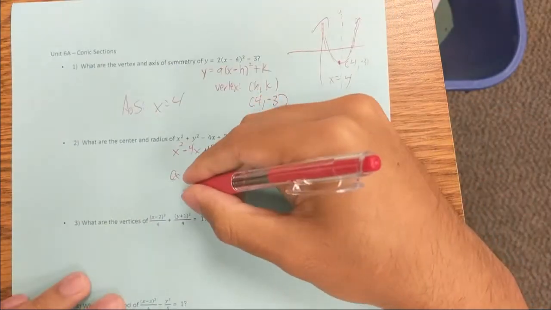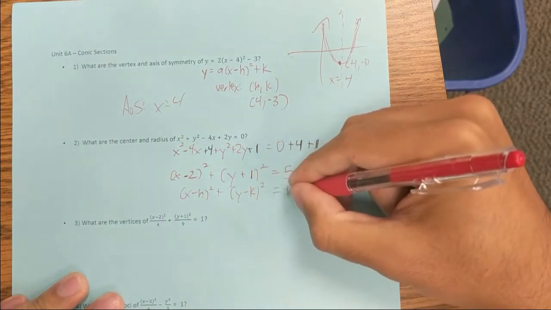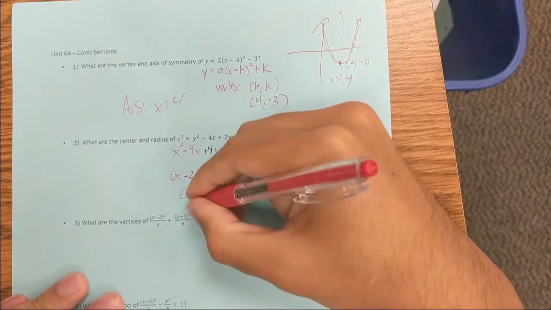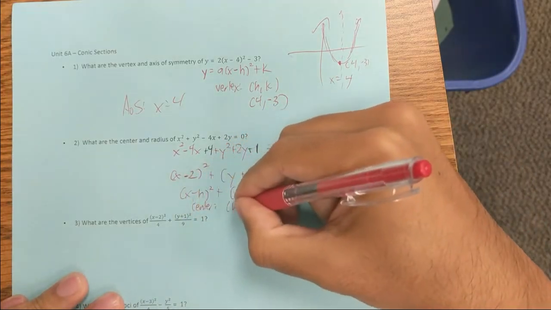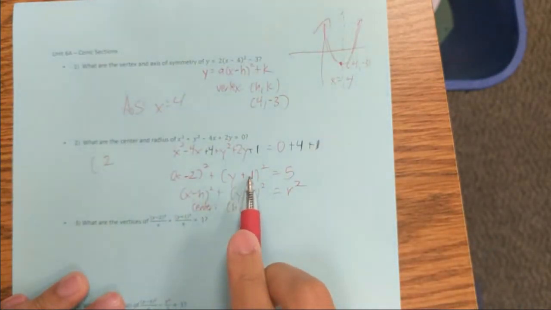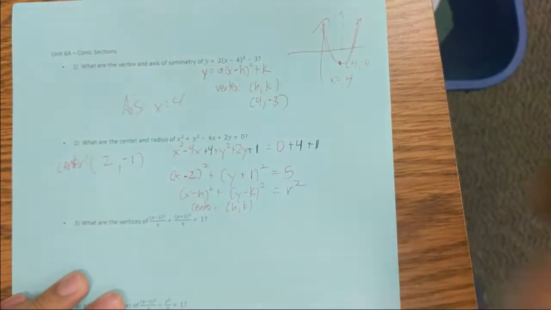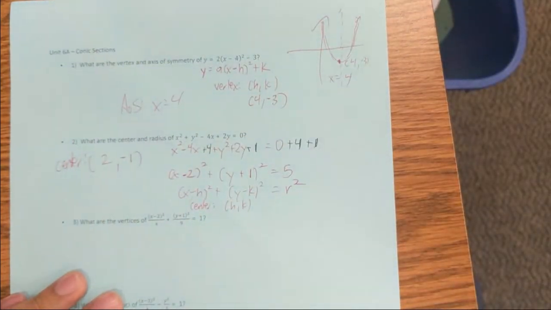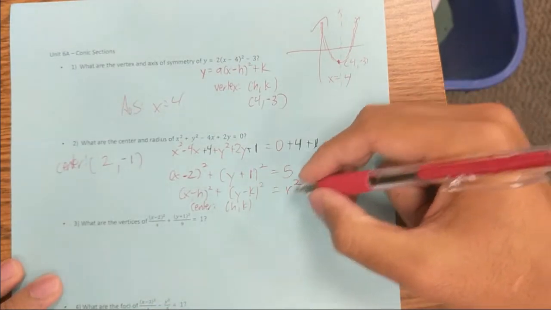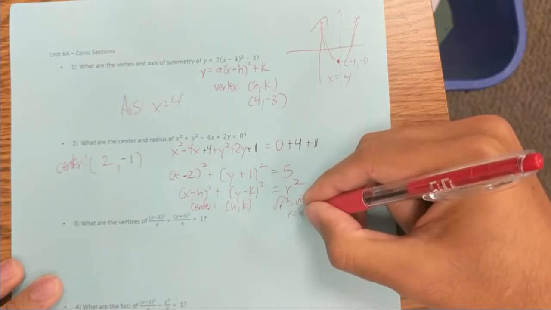Okay, so the formula for a circle is this. The center is (h, k). So in this case, that's 2, and this is y minus -1. And then r squared is 5. The radius is r. So if r squared equals 5, r equals radical 5.